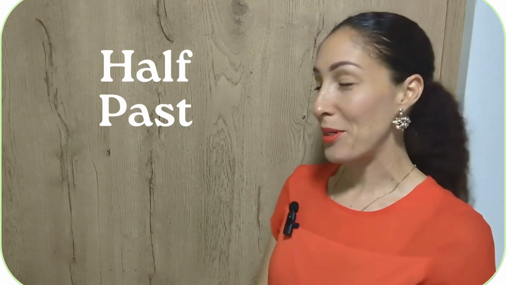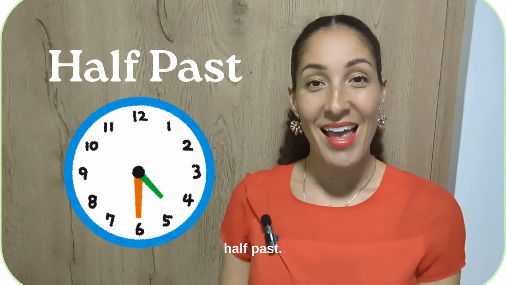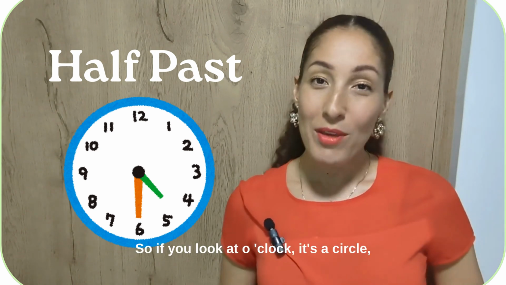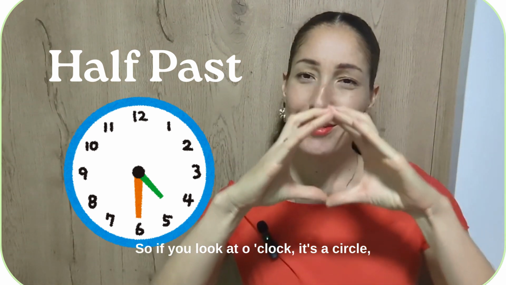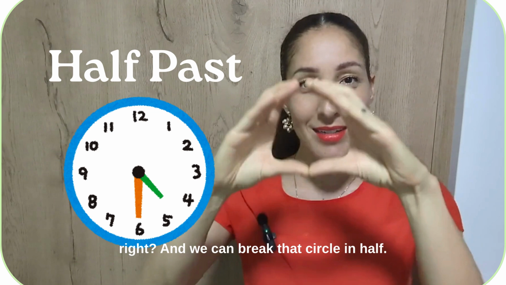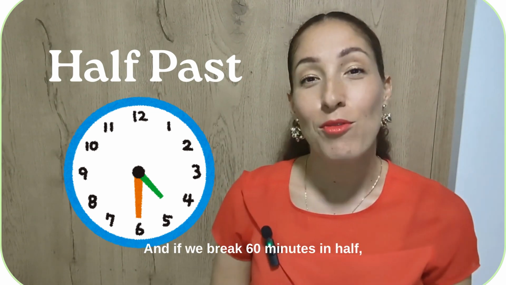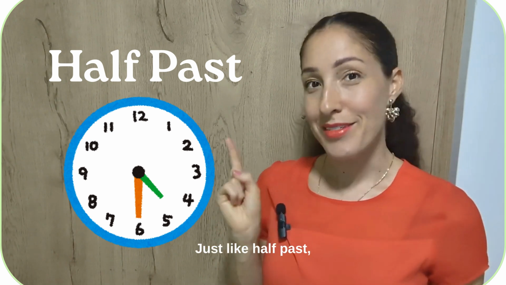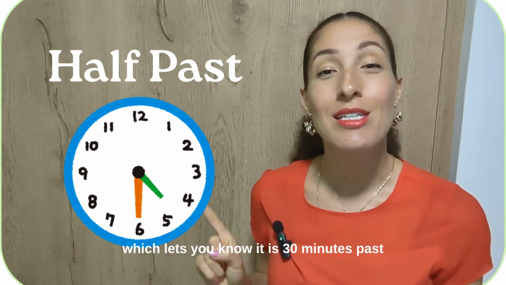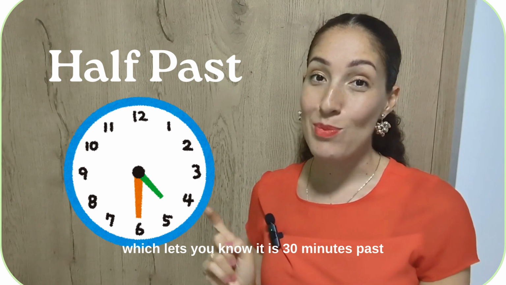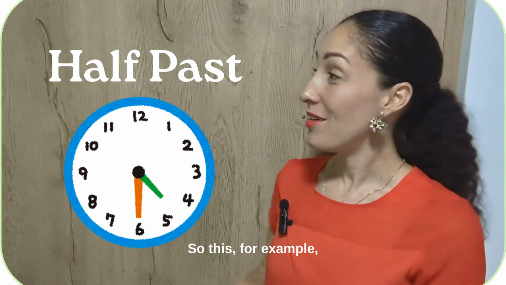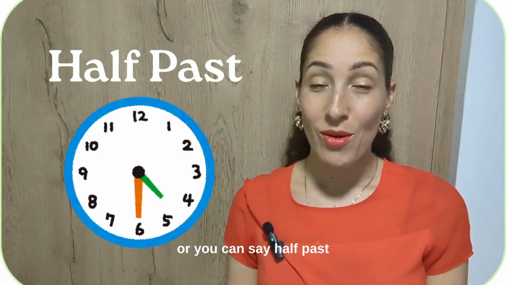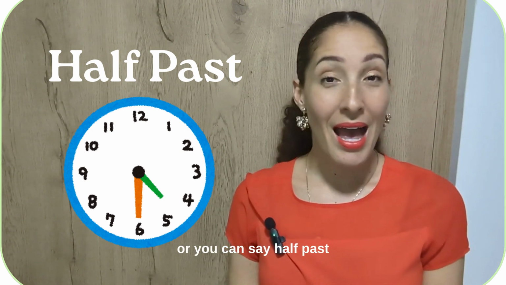Next vocabulary word, half past. So if you look at a clock, it's a circle, right? And we can break that circle in half. And if we break 60 minutes in half, you'll get 30. Just like half past, which lets you know it is 30 minutes past the hour. So this, for example, says 4:30, or you can say half past 4.